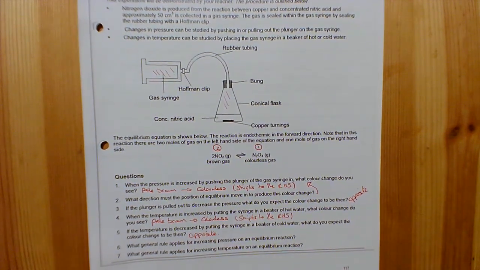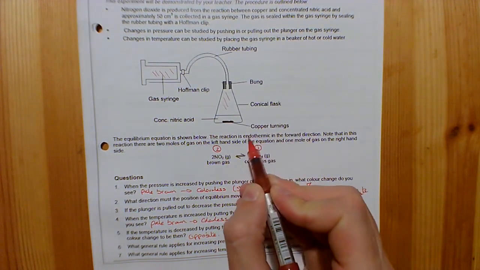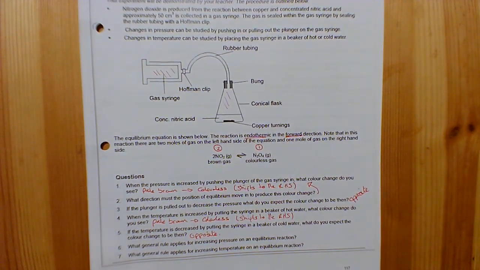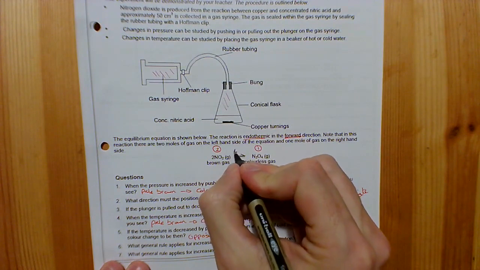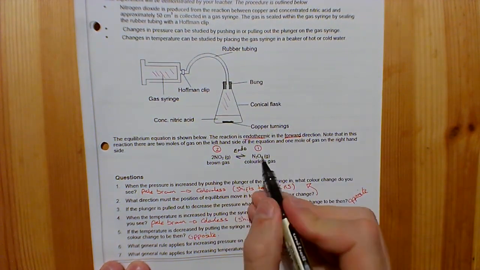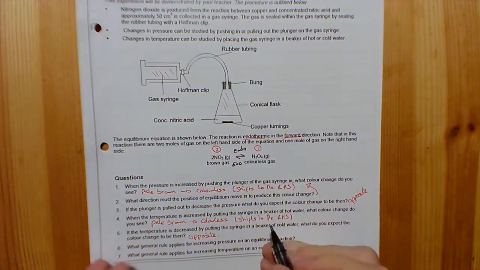In terms of temperature, we were given a little bit of information here. The reaction is endothermic in the forwards direction. So if it's endothermic in that direction, going from left to right, it must be exothermic in the backwards direction.